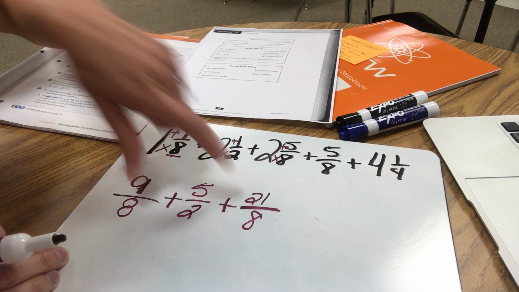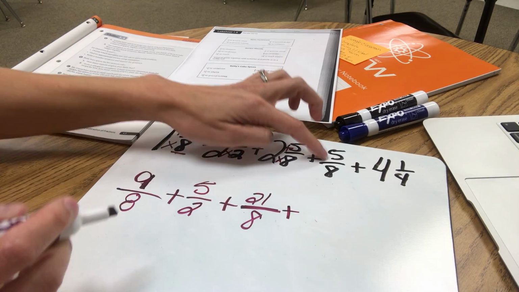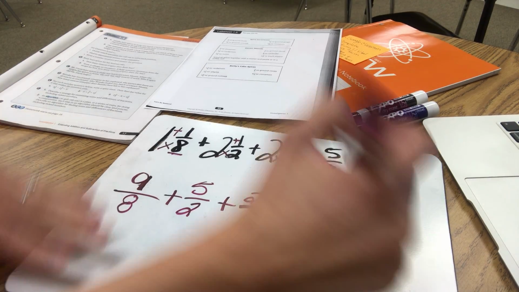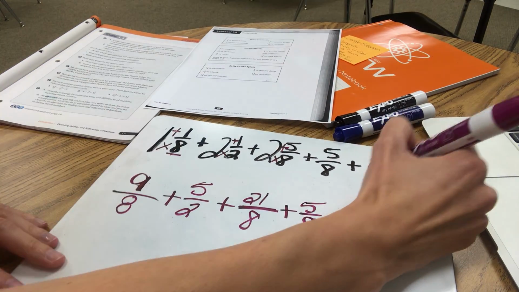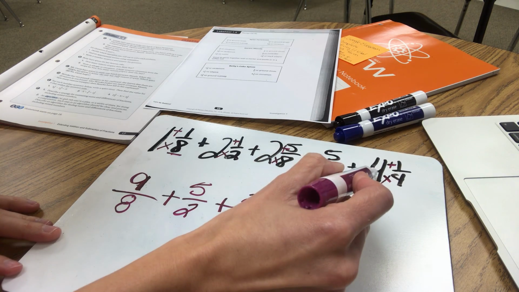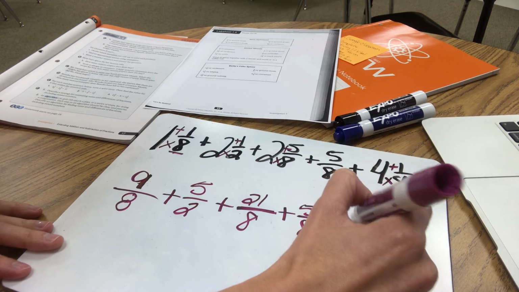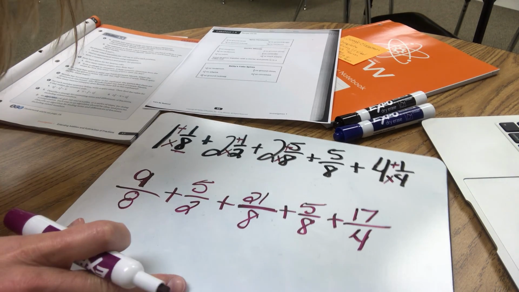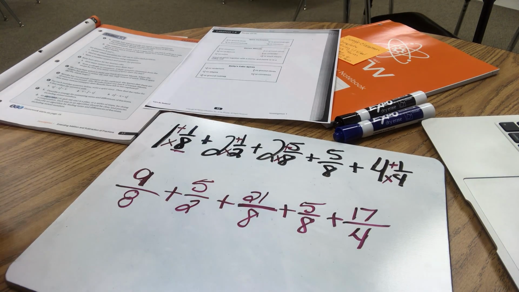Okay, we've just turned it from a mixed number to an improper fraction. 5/8 is really nice. It's a normal fraction, so we can just leave that one alone. And then 4 1/4, again, multiply the bottom, add the top. So 4 times 4 is 16. 16 plus 1 is 17. And we leave our 4 at the bottom, okay? So now we've got all of these fractions that don't have whole numbers anymore.